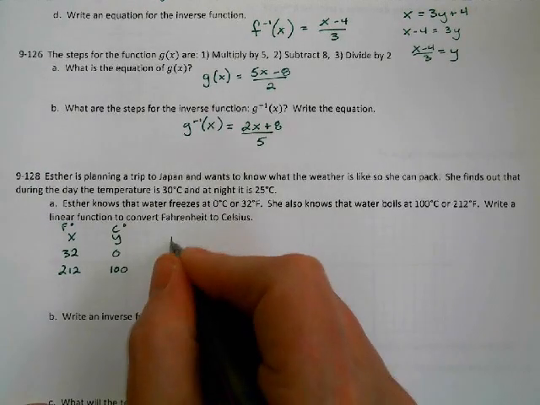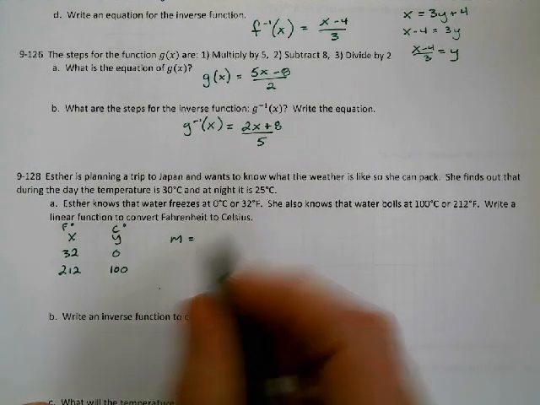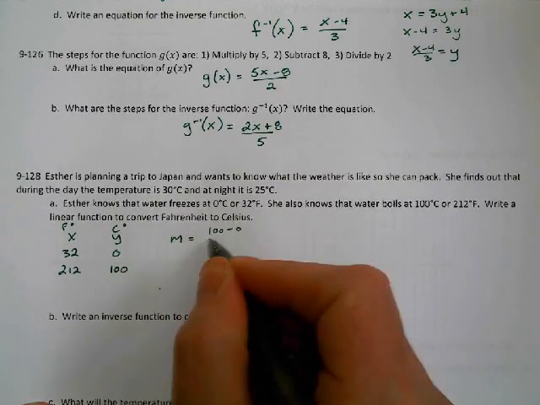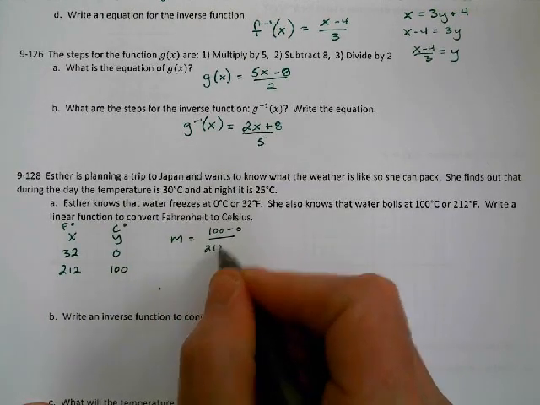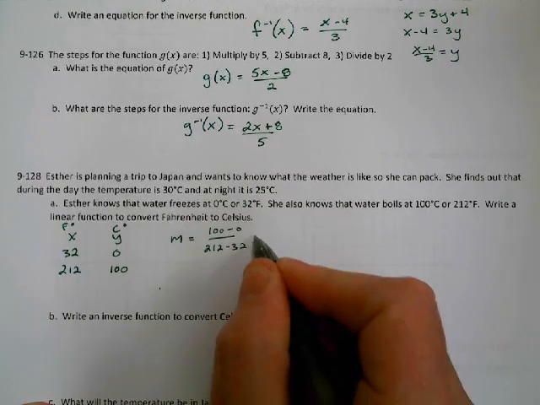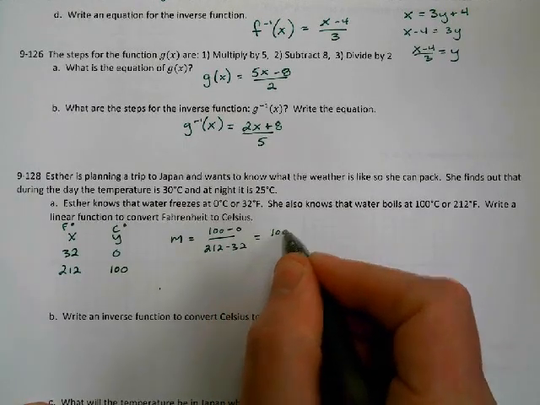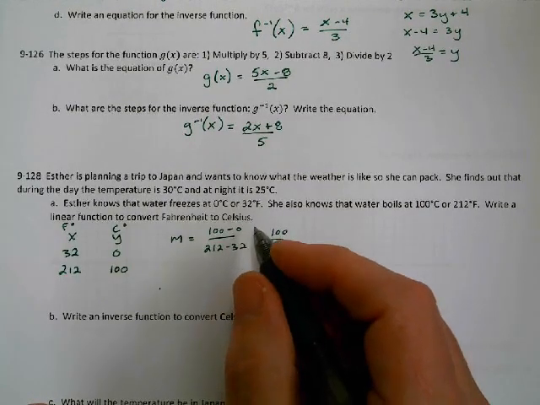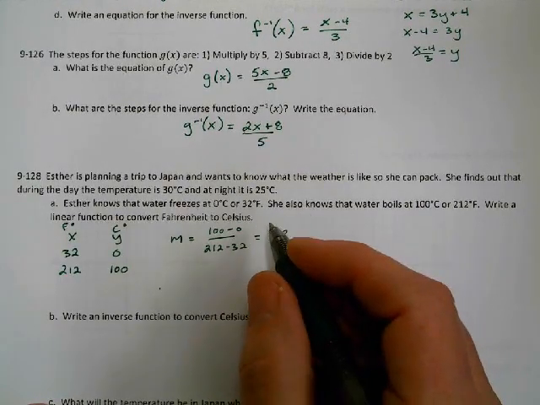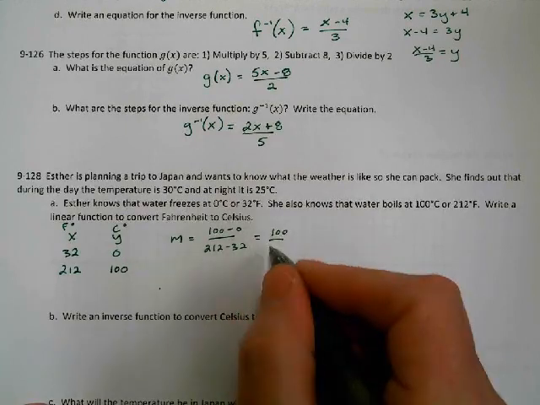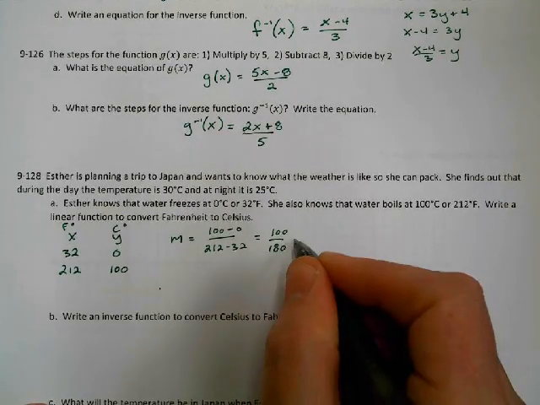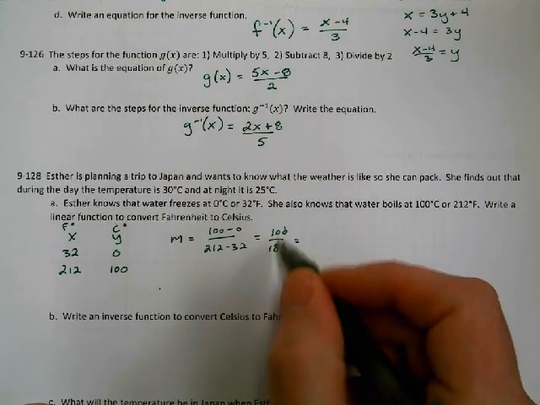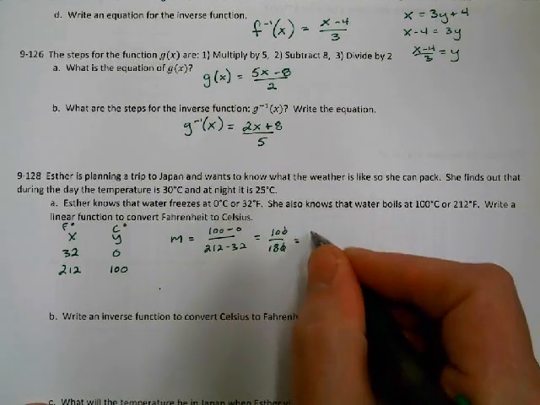Remember that it's the change in y over the change in x. So I do 100 minus 0 over 212 minus 32. We get 100 over 180. Let's see, we can take off the zeros. So reducing this looks like I get 5 over 9. So my slope is 5/9.